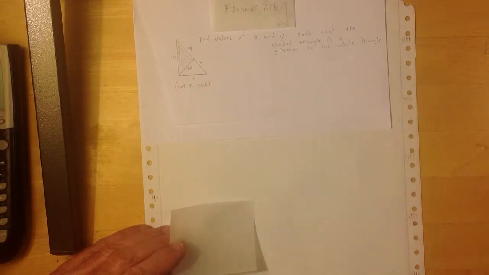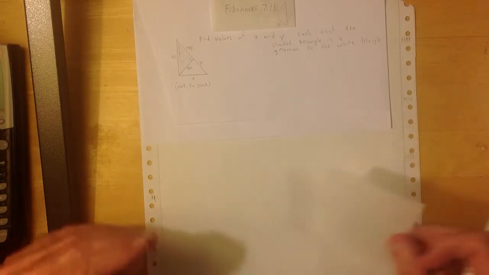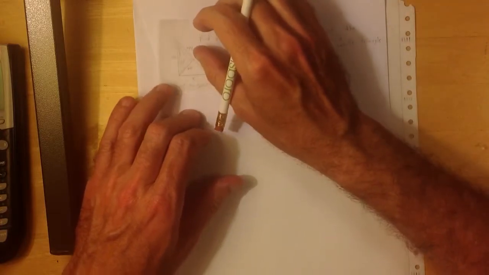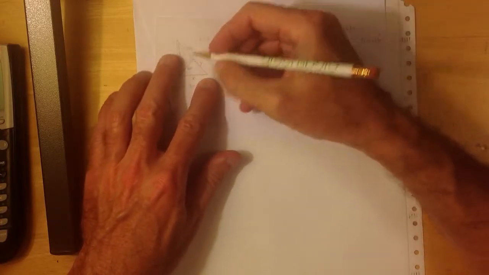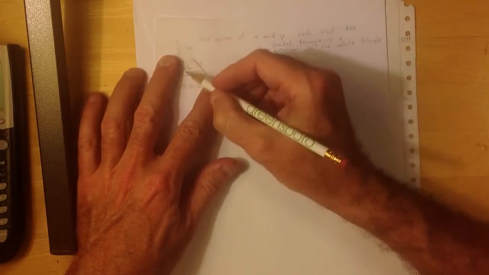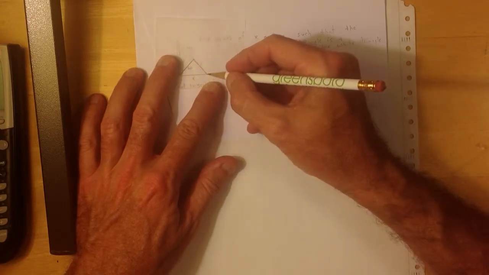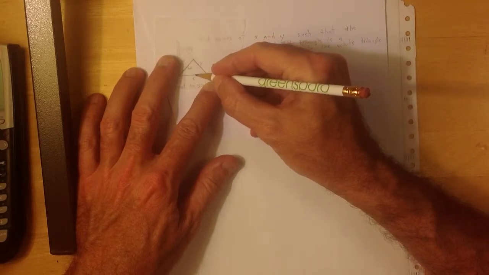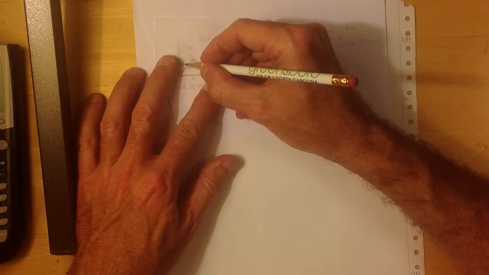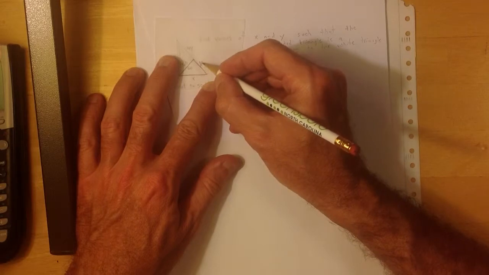Alright. So, once again, I'm going to use my tracing paper and trace over the original triangle. This length is 60. This is y.